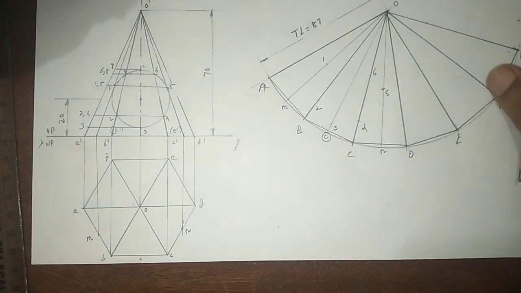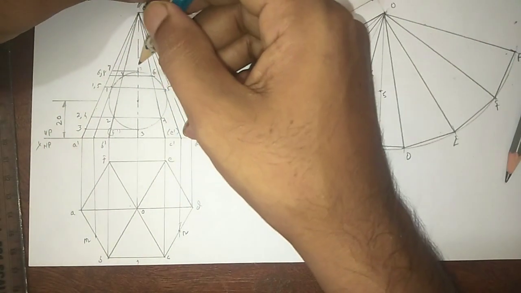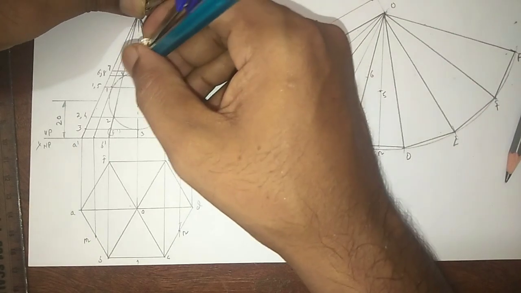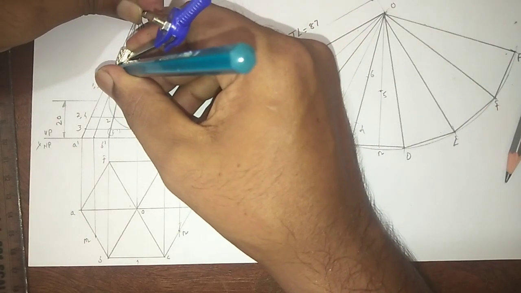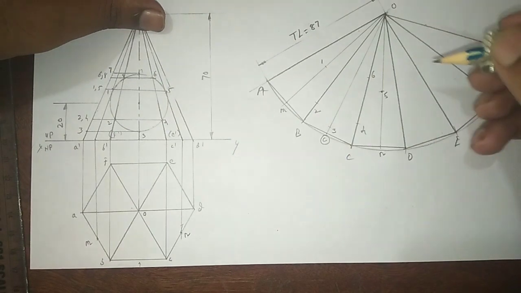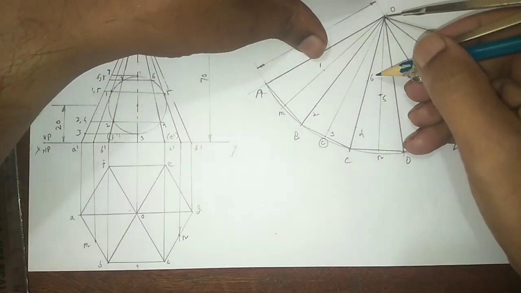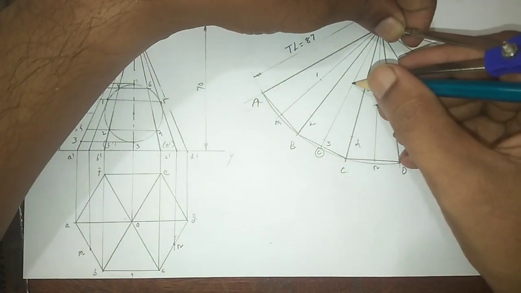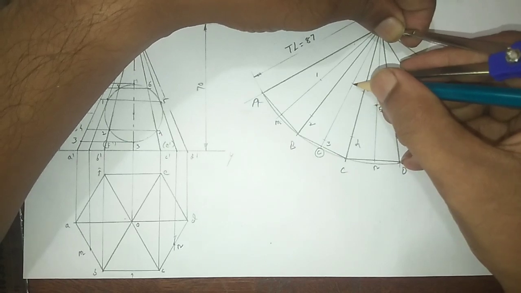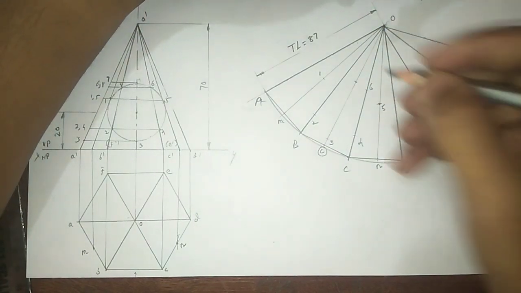And point number 7 is located on the axis of the object. So take the reading from the true length, place the compass on the apex point, and mark the point on the center line. So this is point number 7.